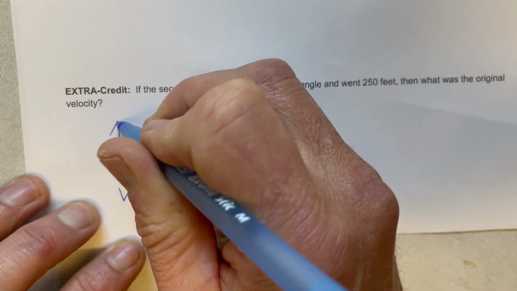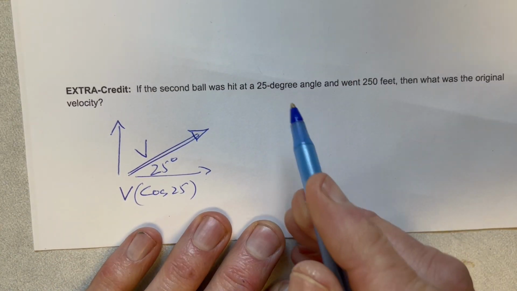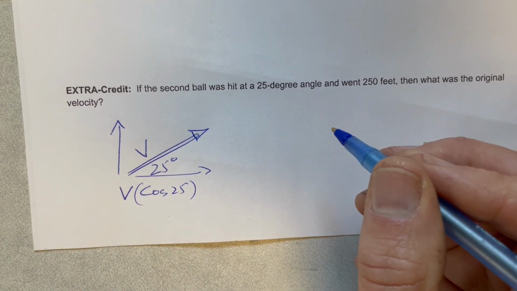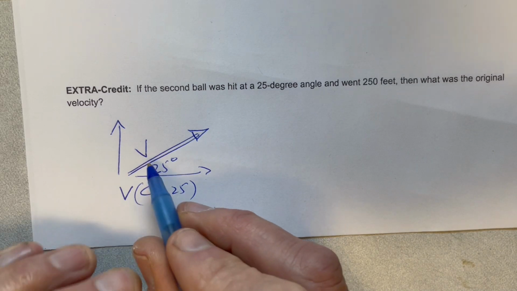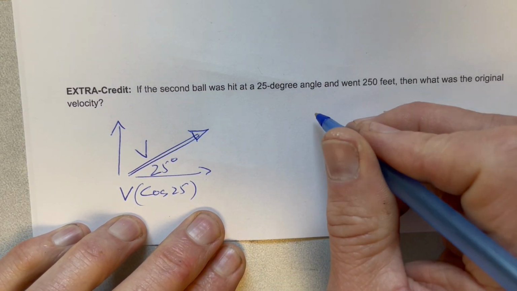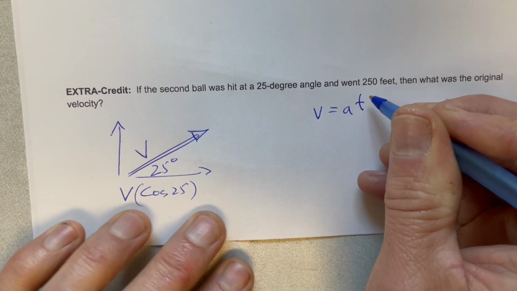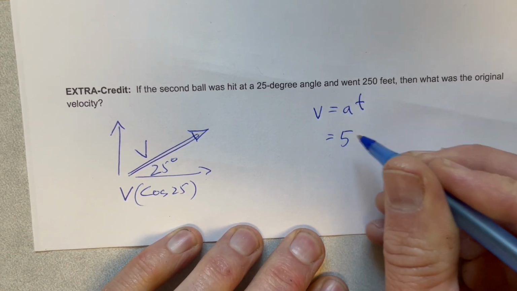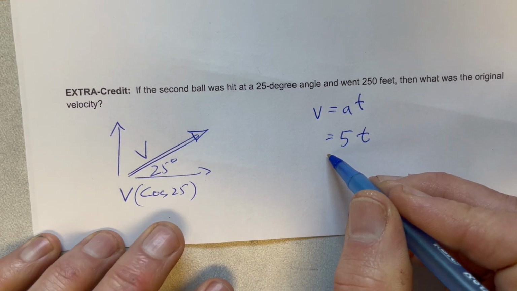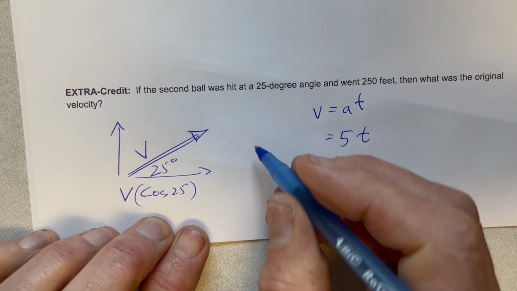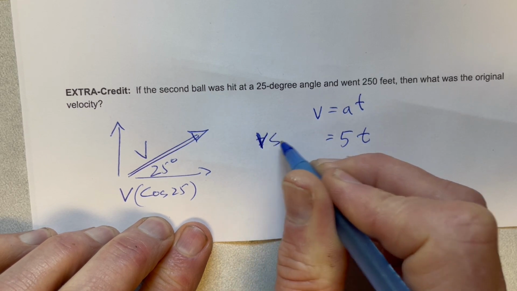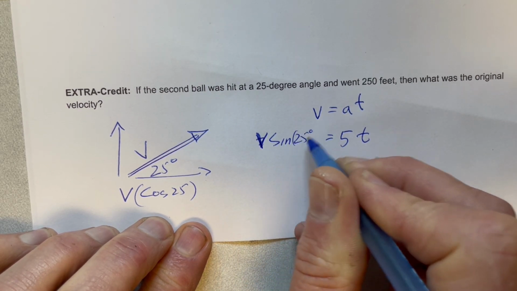I'll do the same thing for the vertical component, and then I would match what I do up above, where I say, I don't know what my actual velocity is, but I know that when I get that velocity, it's going to be equal to AT, and I know that the acceleration of gravity on the moon is 5, and I don't know what t is, but I know that my vertical velocity will be that V times the sine of 25 degrees, okay?